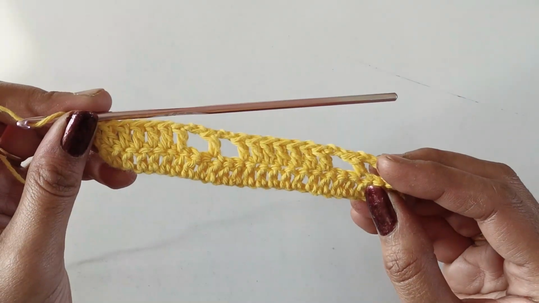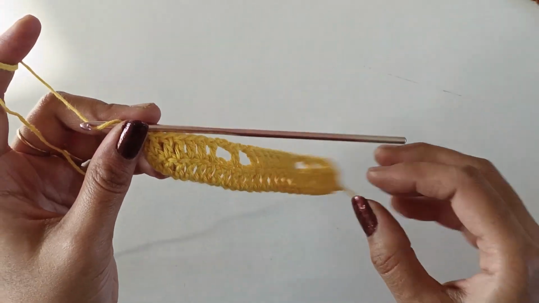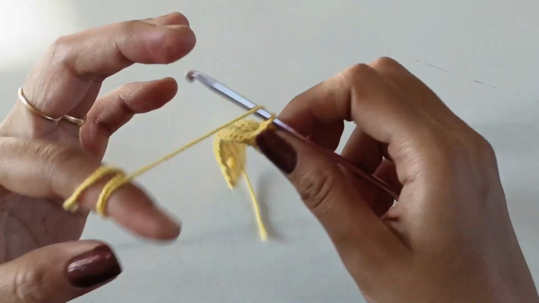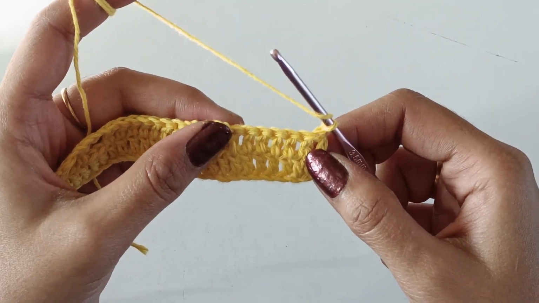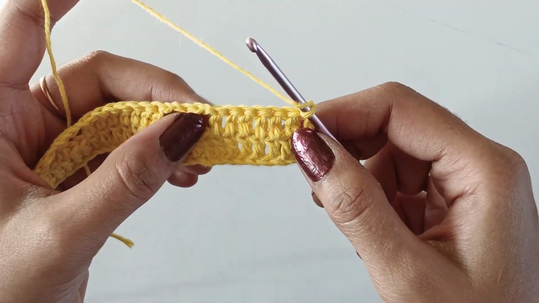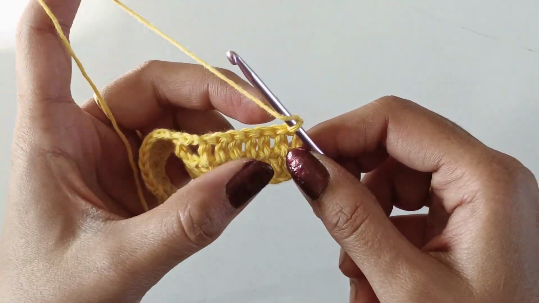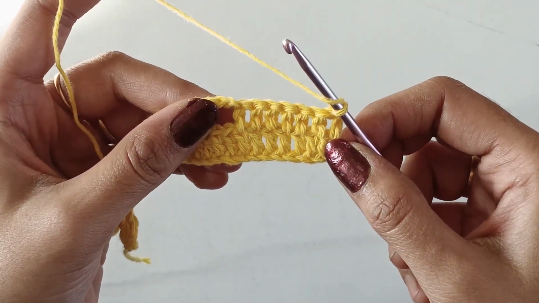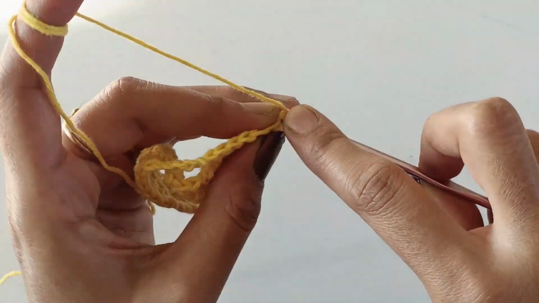So here I have done with the second round by repeating the sequence which I mentioned earlier. Now for the third round, work 1 chain and turn your work. For the third round, you will be following the same stitch pattern sequence as we have done for the second round. That is, if we have double crochets in the second round, on top of each of the double crochets, we'll be working a double crochet. So over here we have 7 double crochets. So going into each of the stitches, work a double crochet.